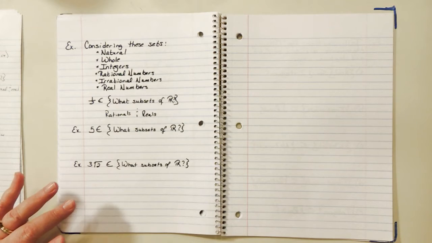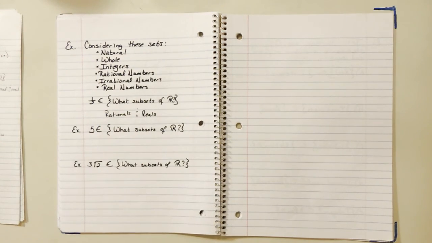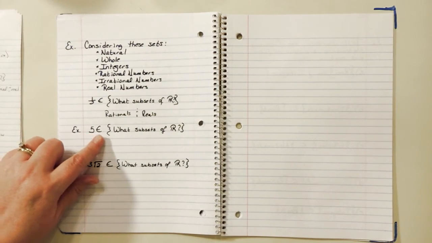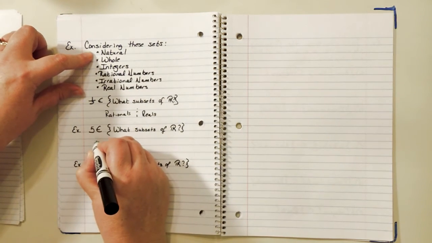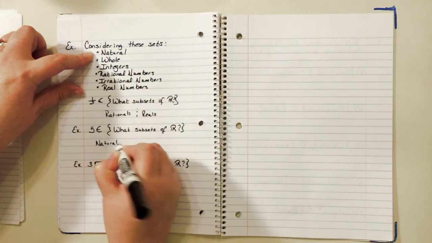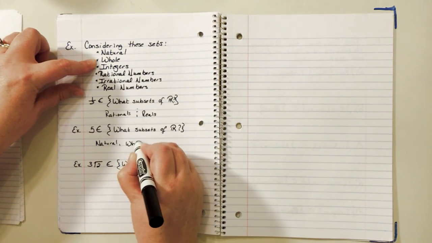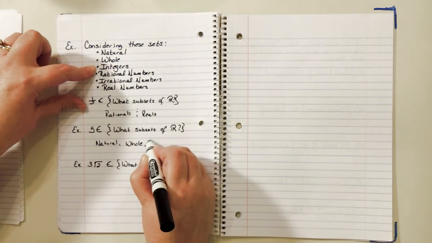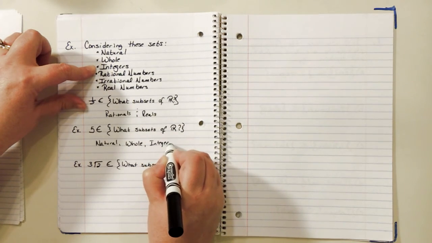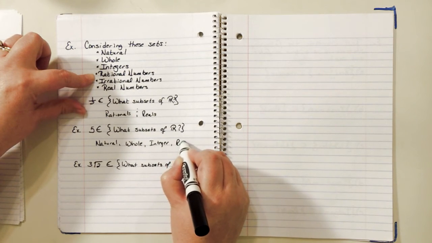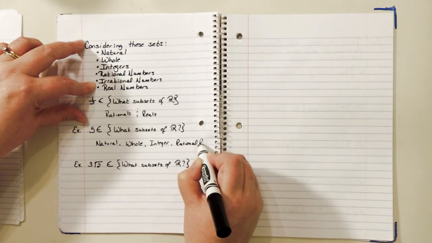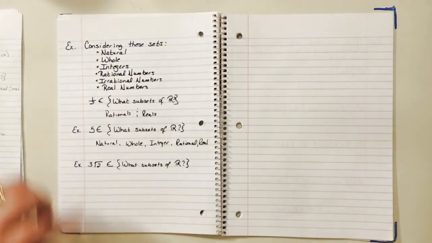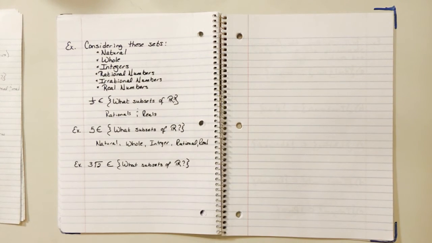Instead of writing out rational number and real number, you can write rationals and reals. So 1/2 is a rational number and it's a real number. 5 is an element of what subsets of the real numbers? Well, it is a natural number. It is a whole number. It is an integer. It is a rational number. It is not an irrational number. It is a real number. So it is in part of 5 subsets.